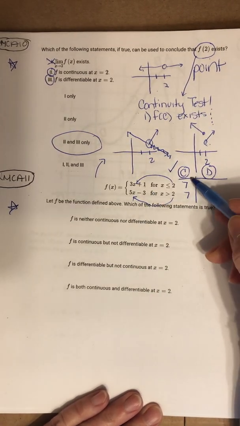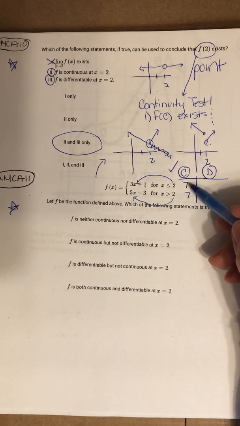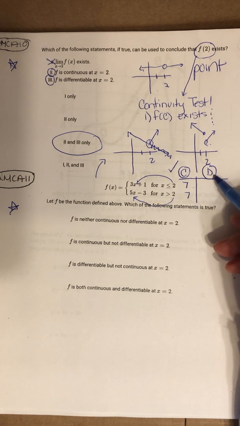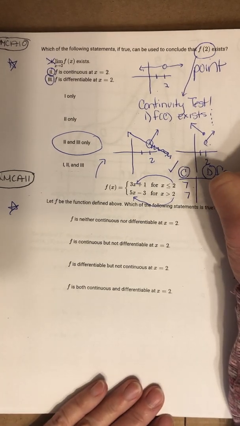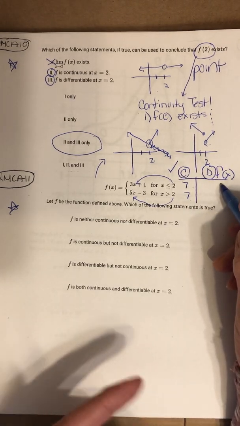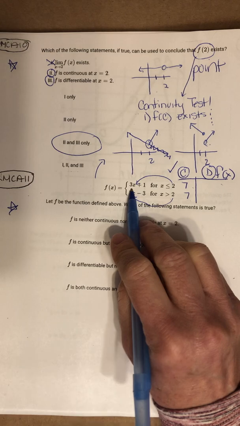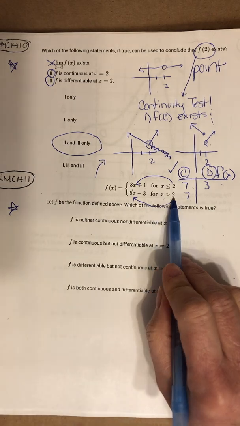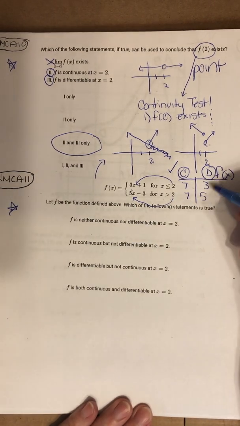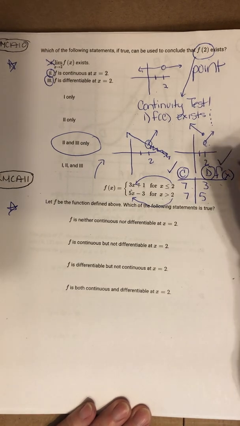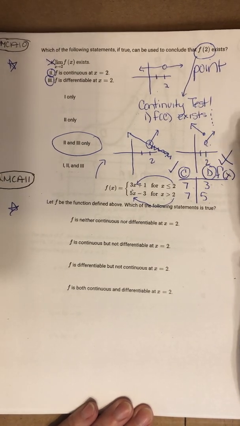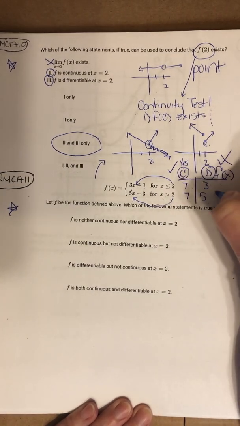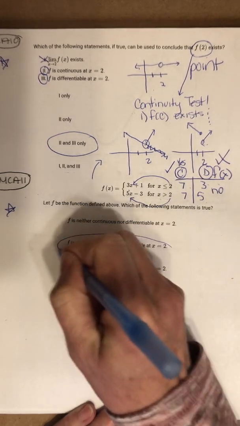Okay, they are continuous. This piecewise function is continuous where x equals 2 because they do connect at that y value. Let's see if they're differentiable. That means that they have the same slope to the left and right of 2. Well, I know the slope of the line that is left of 2, it is 3, and the slope of the line that is to the right of x equals 2 is 5. These slopes are not the same, they are not differentiable. Okay, so let's take a look. Yes, continuous, not differentiable, and that would be F.